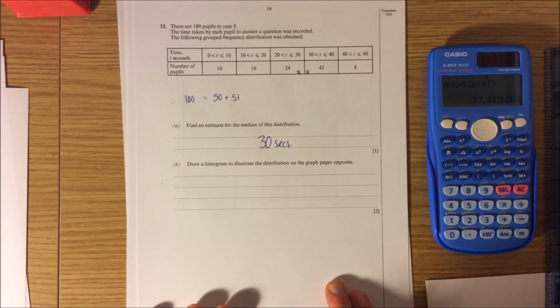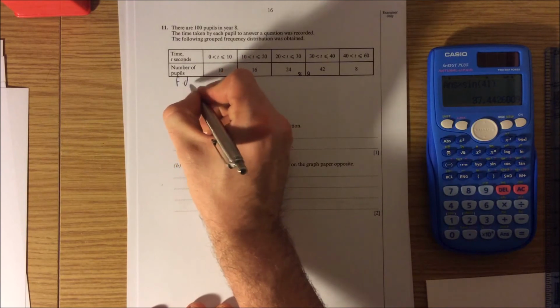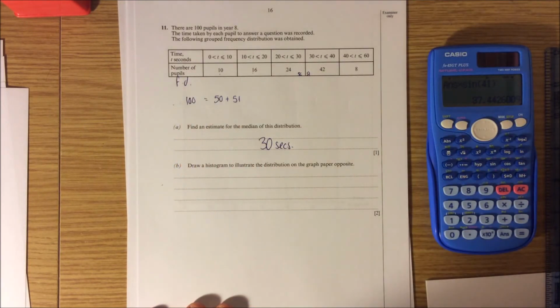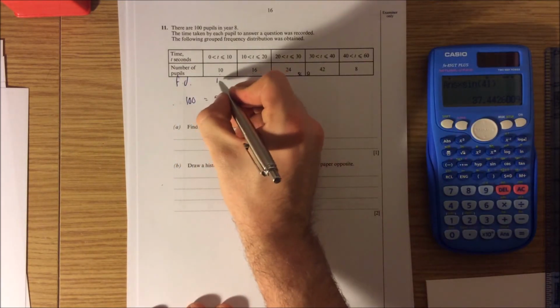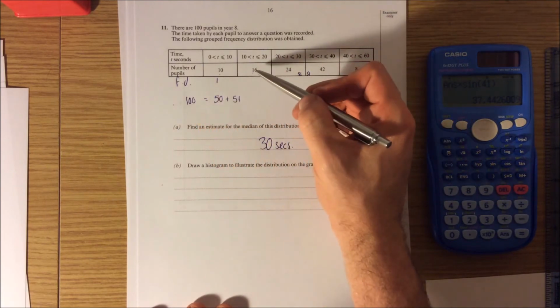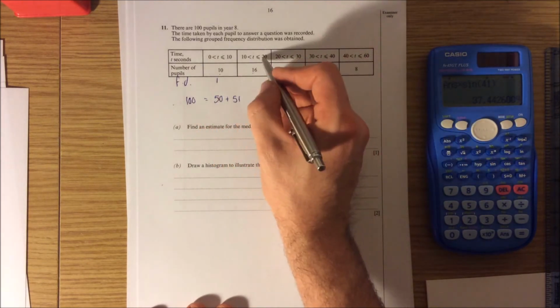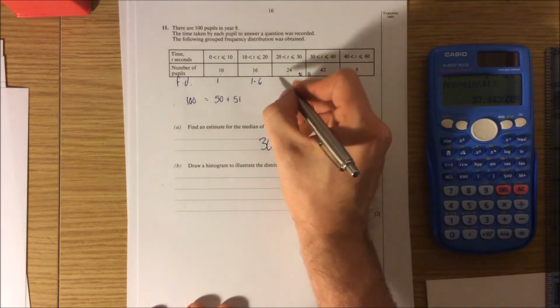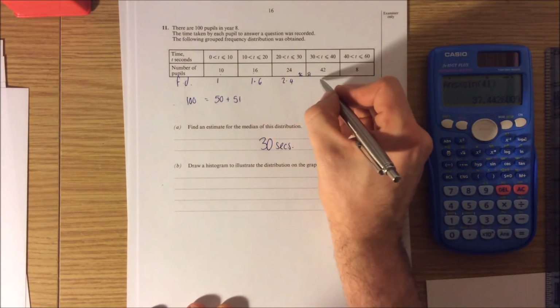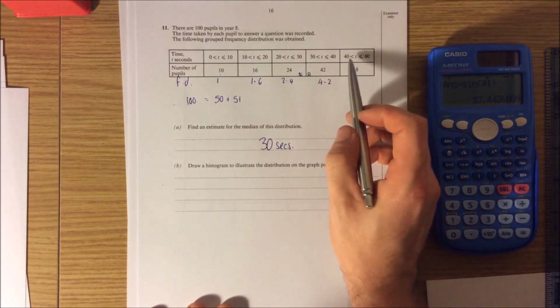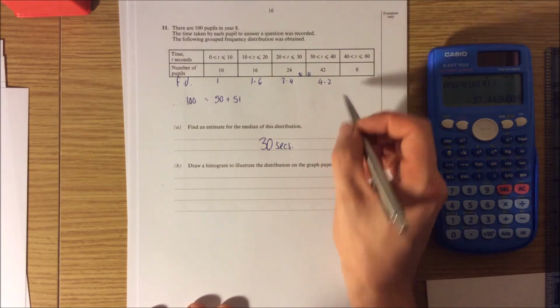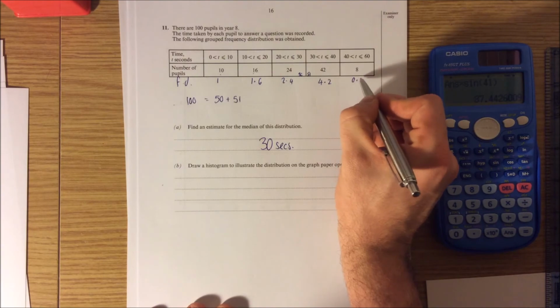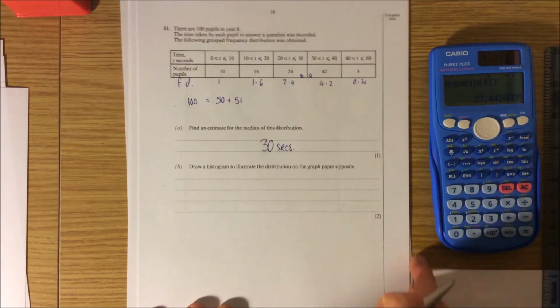Draw a histogram. Now to draw a histogram we need to work out the frequency densities, and that is found by doing the frequency divided by the group width. So we get 1. Again, frequency divided by the group width, and we get 1.6. This one we're going to get 2.4. Here we're going to have 4.2. Be careful here that this group is 20, so we have to divide it by 20, which will give us 0.4.